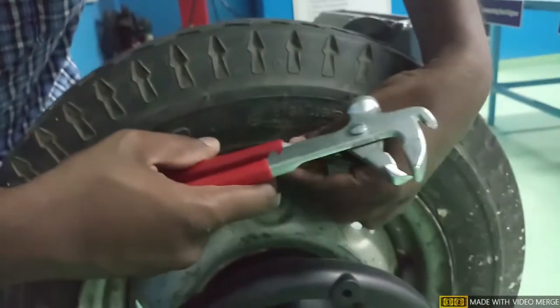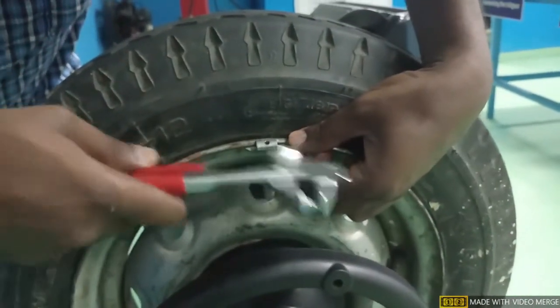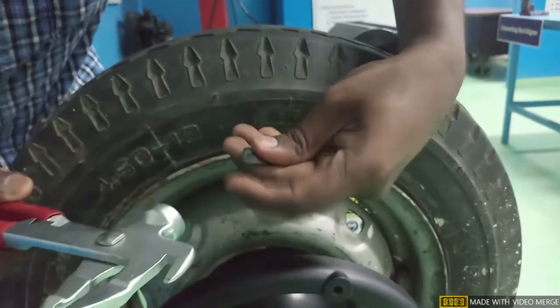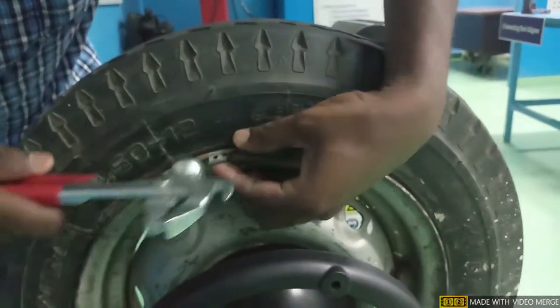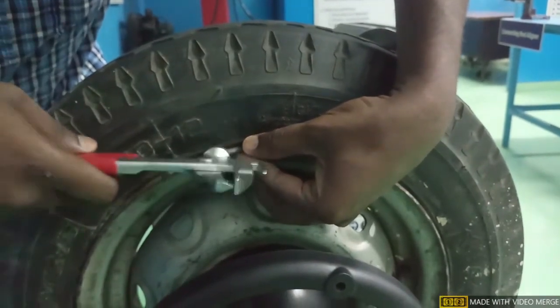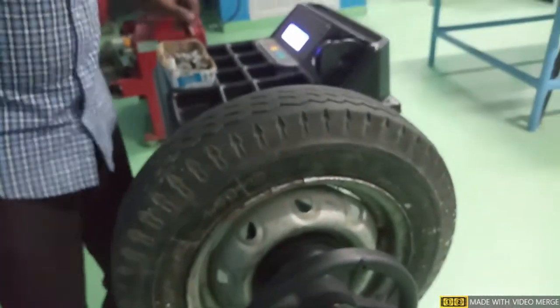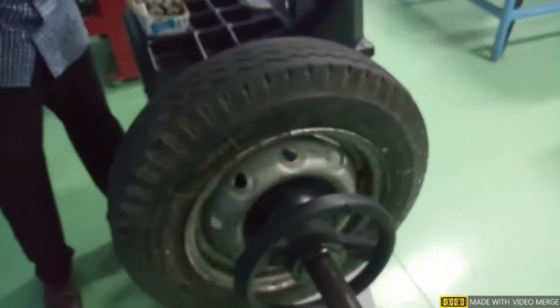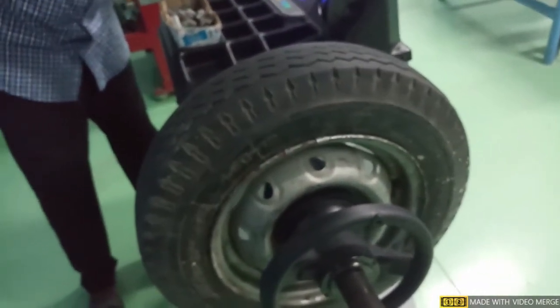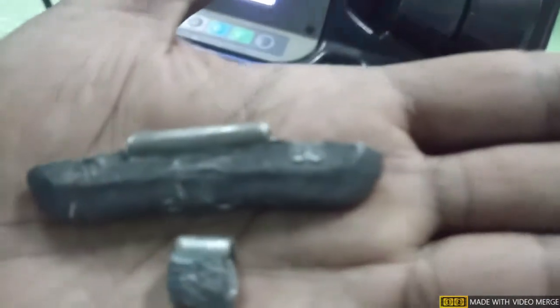We are going to add it by using the hammer. So that is 25 plus 10, 2 weights we added. So in total it is 35.